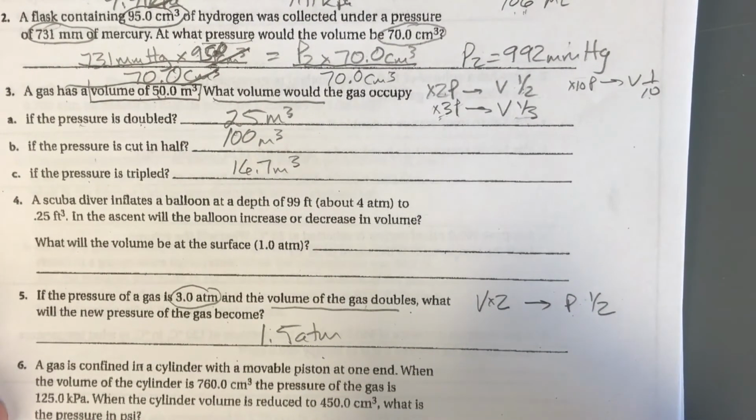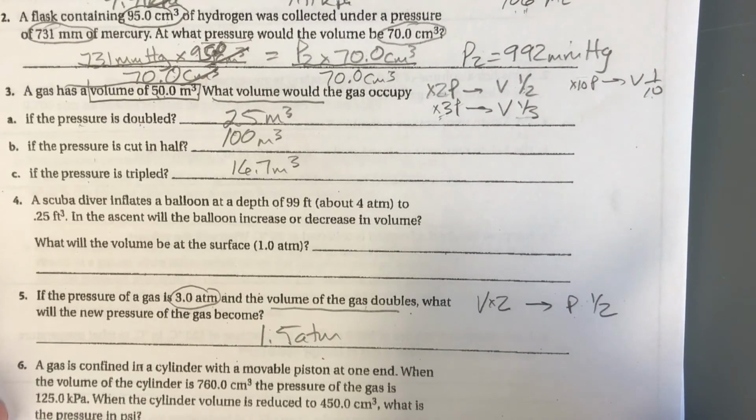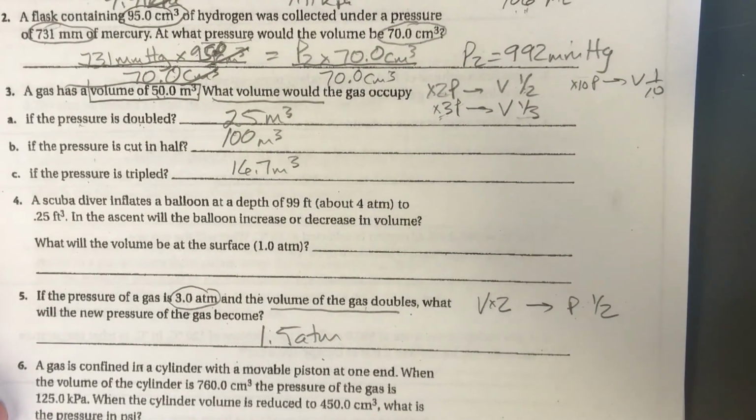So there you have it. That is a couple of examples of Boyle's Law. Again, Boyle's Law is an indirect or inverse relationship, and it is one of the parts that makes up the combined gas law between Charles' Law, Gay-Lussac's Law, and Boyle's Law, where we have pressure, volume, and temperature all combined together.